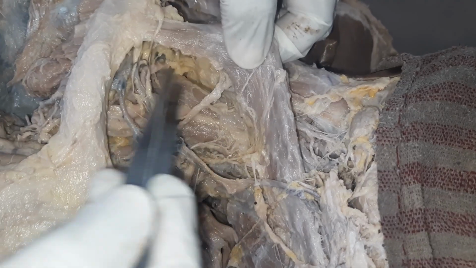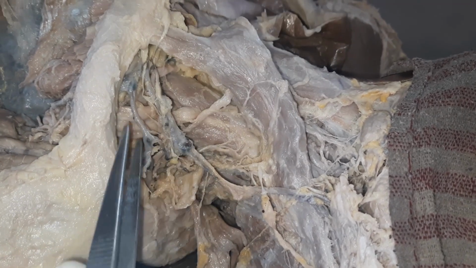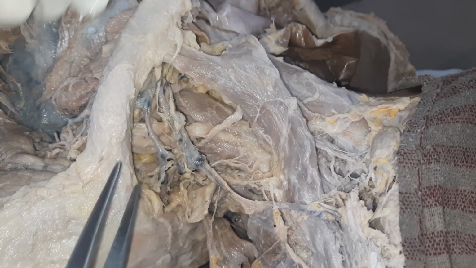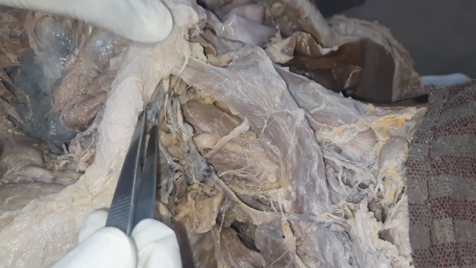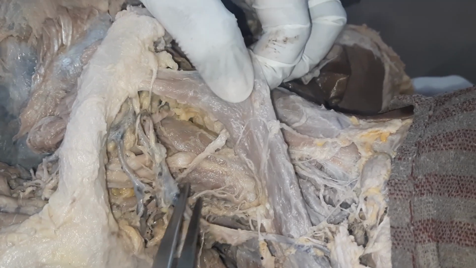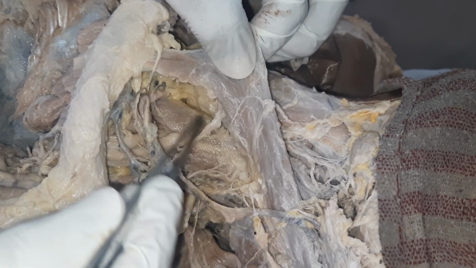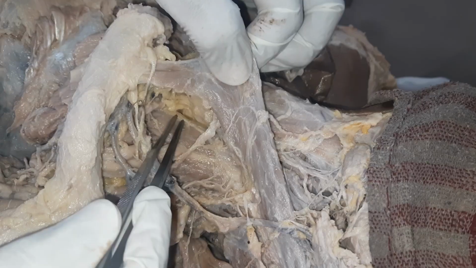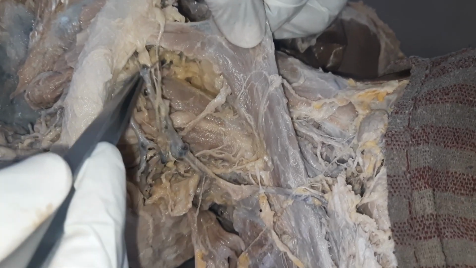Now as you go to the lower aspect of the posterior triangle, that is the supraclavicular triangle or subclavian triangle. It is called subclavian triangle because we have got a subclavian vein here, also subclavian artery. So let's see a key muscle in this area, that is scalenus anterior. Anterior to the scalenus anterior, there is subclavian vein.